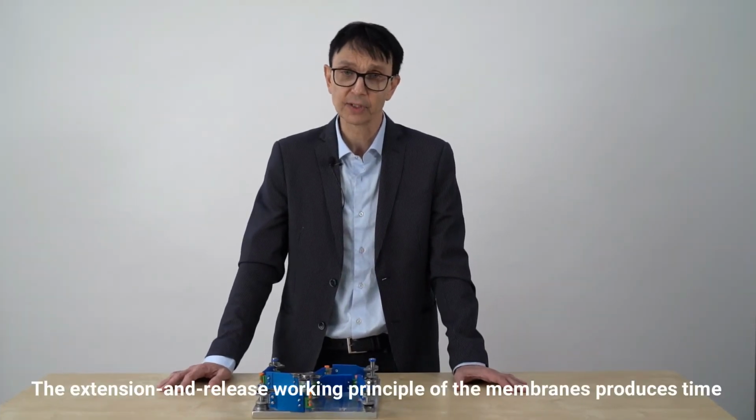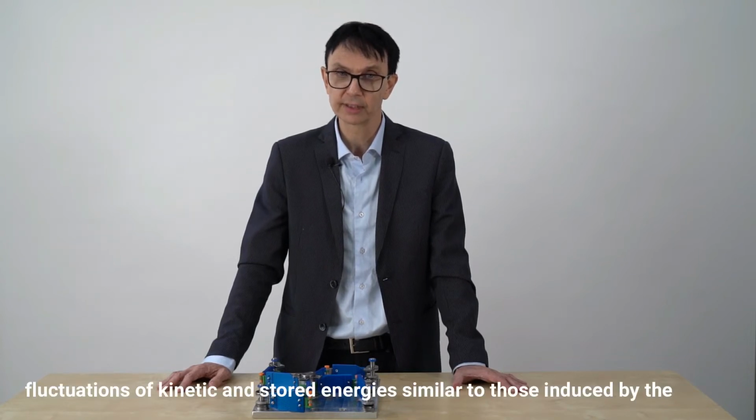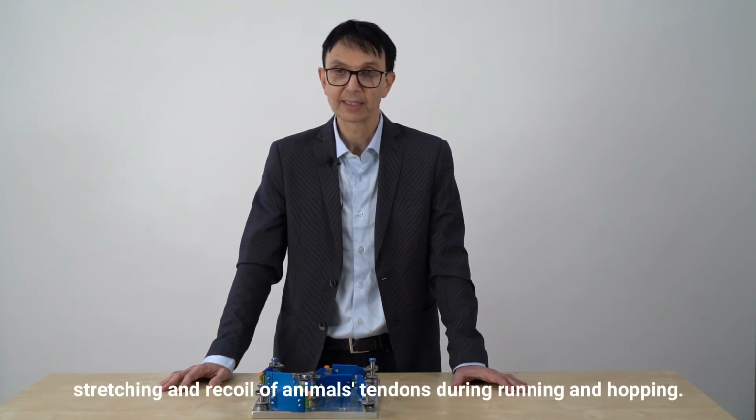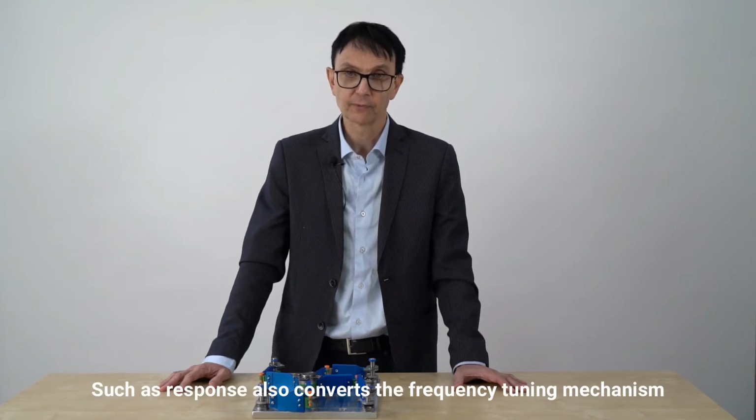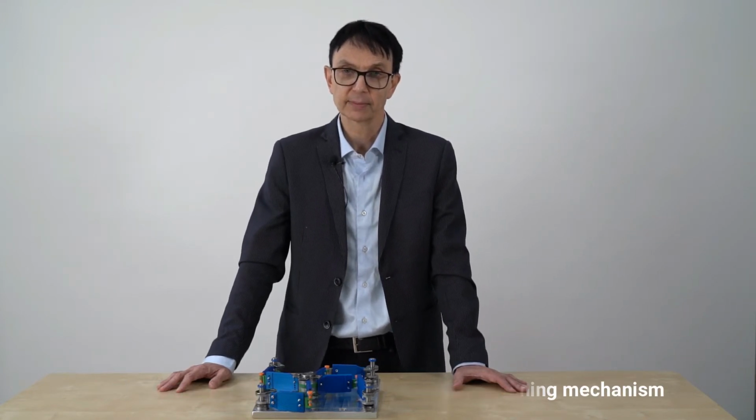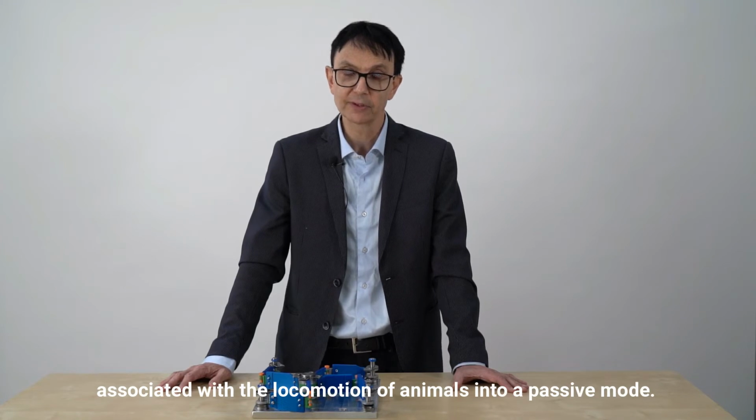The extension and release working principle of the membranes produces time fluctuations of kinetic and stored energies, similar to those induced by the stretching and recoil of animals' tendons during running and hopping. Such a response also converts the frequency tuning mechanism associated with the locomotion of animals into a passive mode.